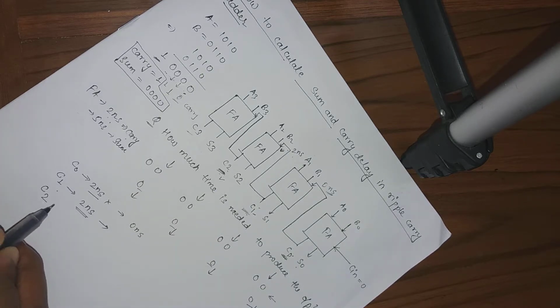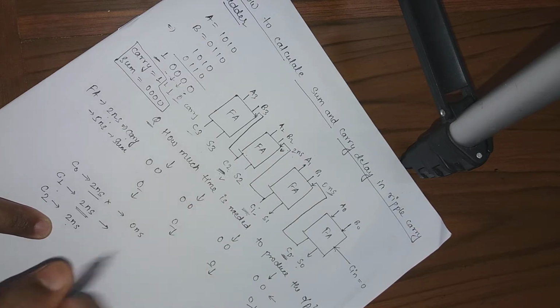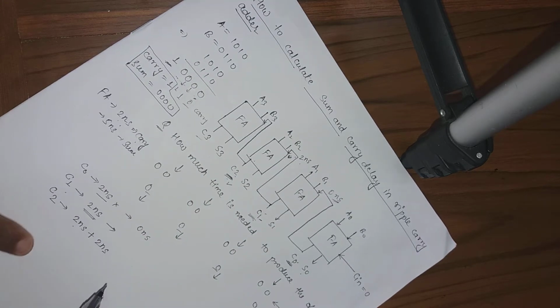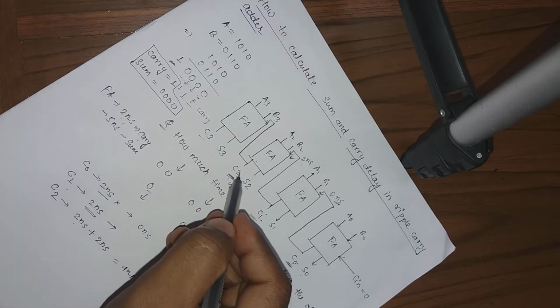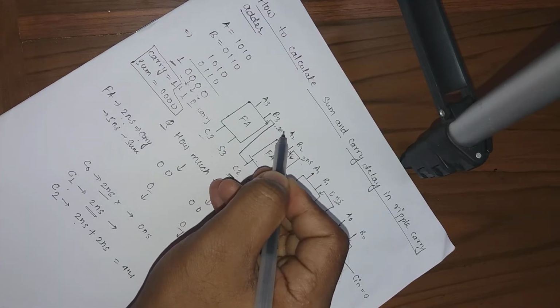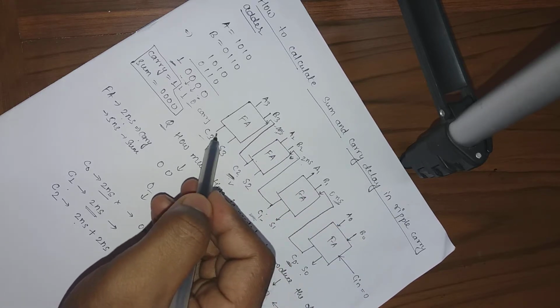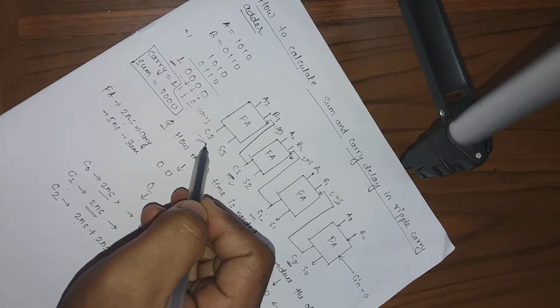So C2 will take 2 nanoseconds. At this time, C1 was available to the third full adder, plus 2 nanoseconds to produce the carry, right? So at the end of 4 nanoseconds, this C2 is available to this full adder, right? So after 4 nanoseconds, we are going to need an extra 2 nanoseconds to produce this C3 carry.